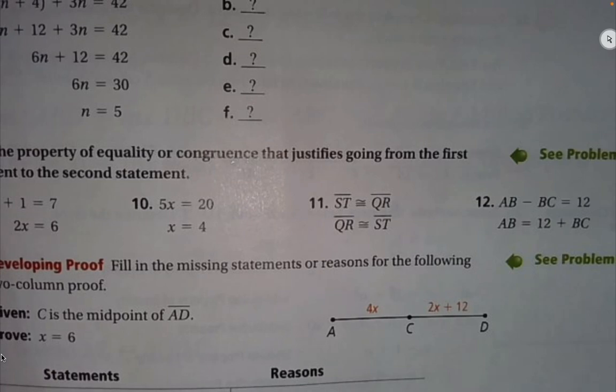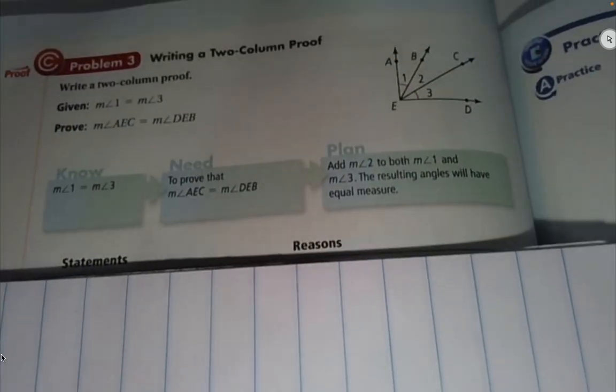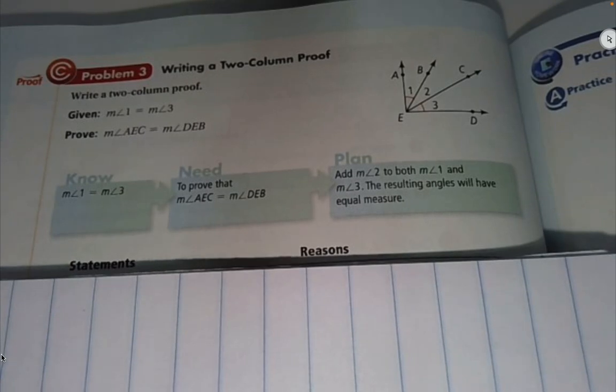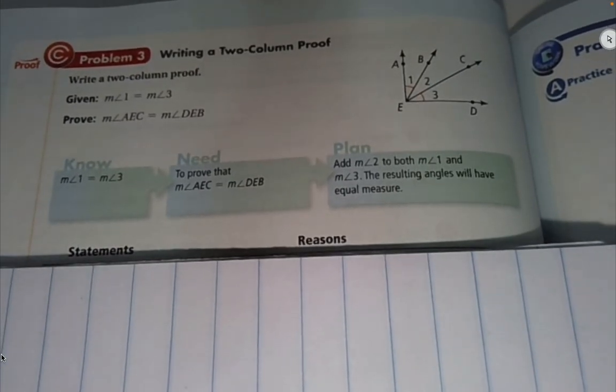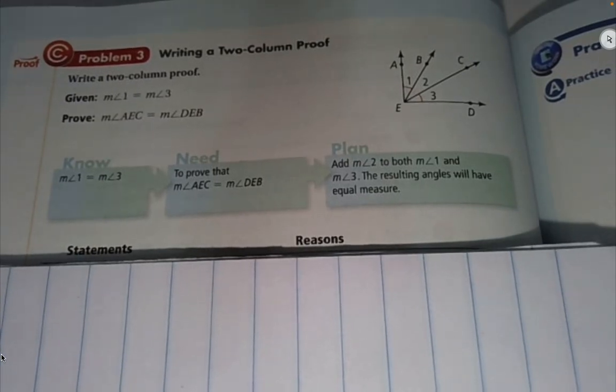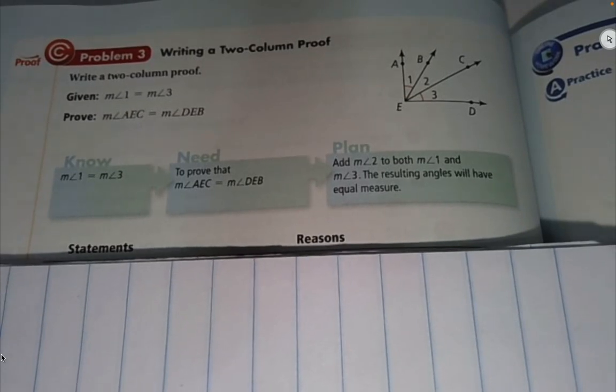It says, write a 2-column proof. If angle 1 is equal to angle 3, if their measures are equal, then... I don't know if I want to do this one first. I think I want to do this one.